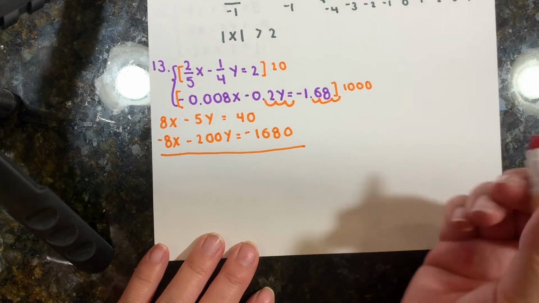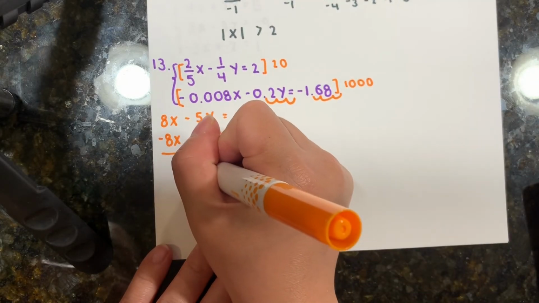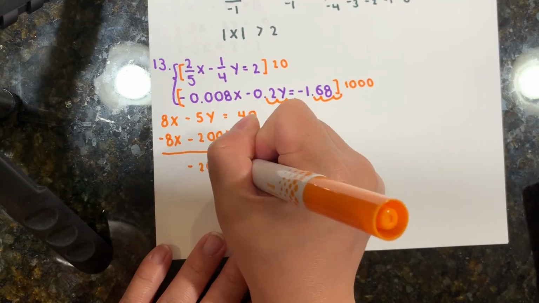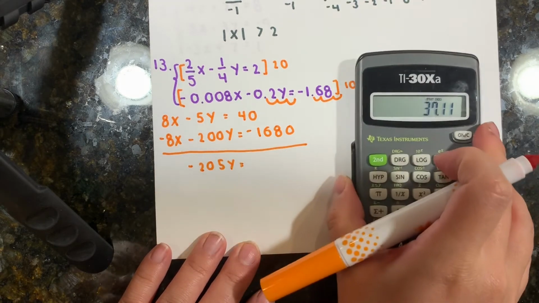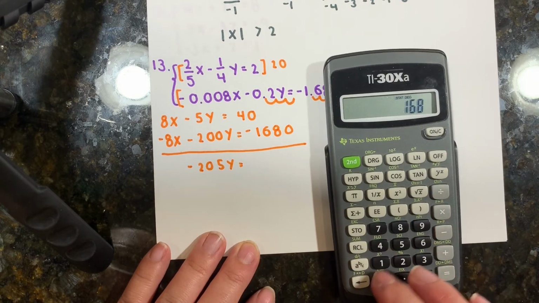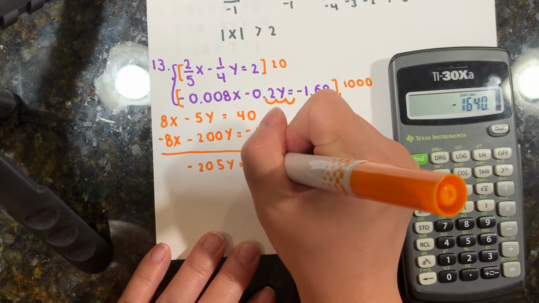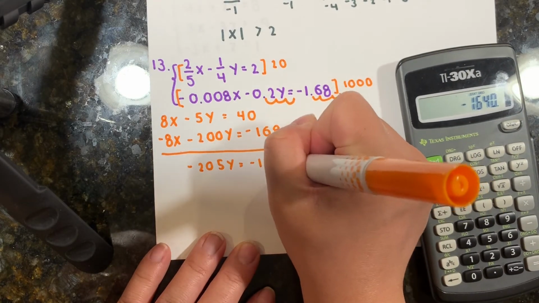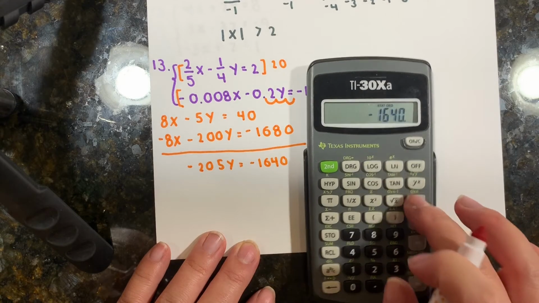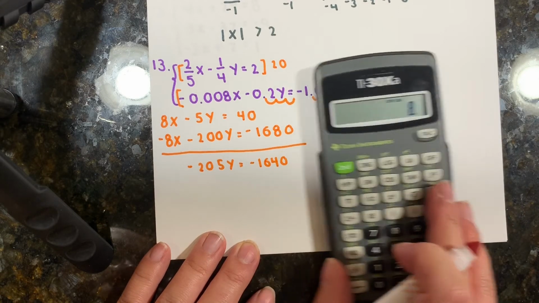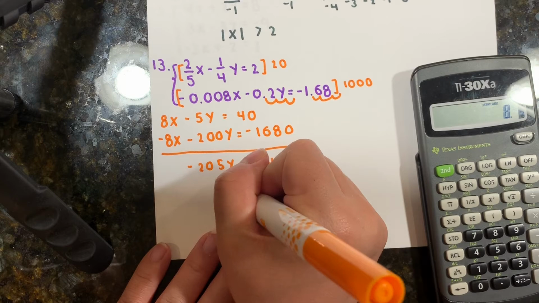Now if I add those together, I really just get negative 205y is equal to, so 1680, make it negative and add 40 to it, you get negative 1640. And you can divide that by negative 205, which tells me y is equal to 8.